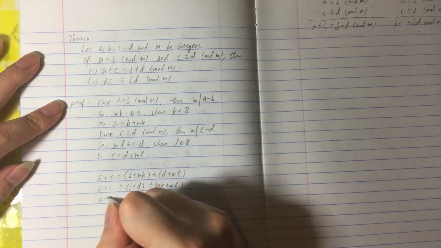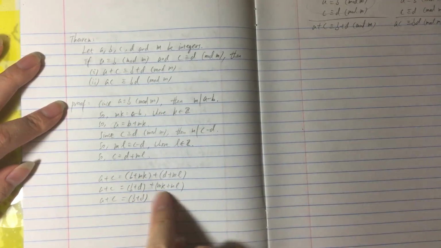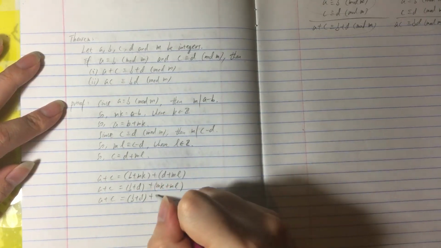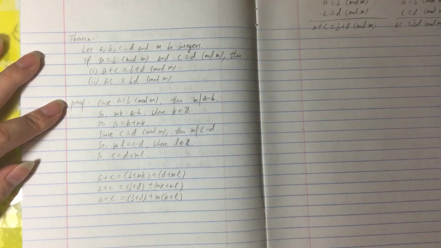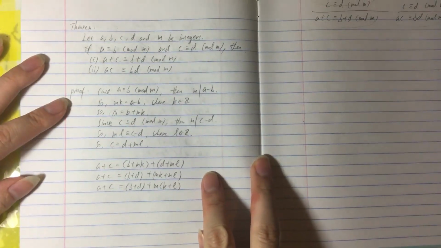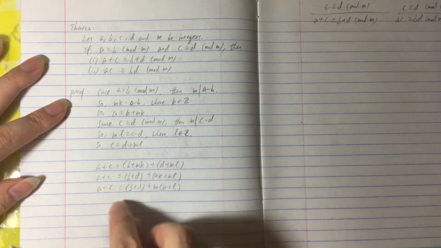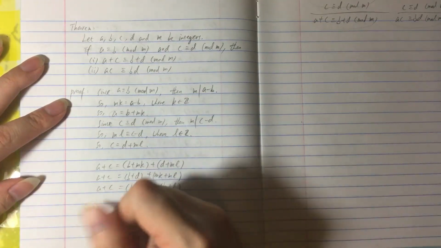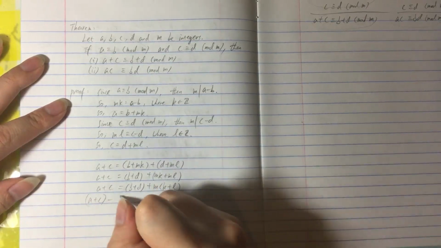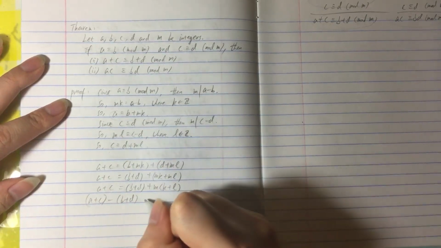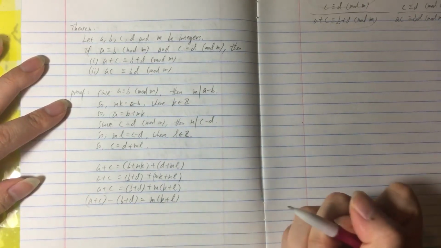So on the right side, if I pull out M, I have M times (K plus L). Next, I can bring b plus d over to the left side. I have (a plus c) minus (b plus d) equal to m times (k plus l).